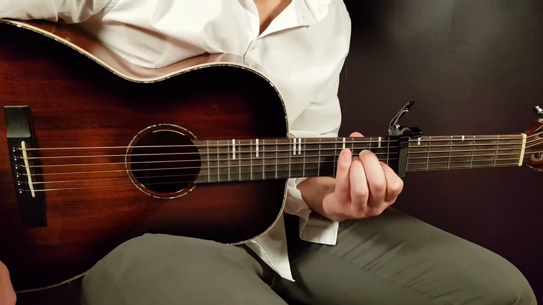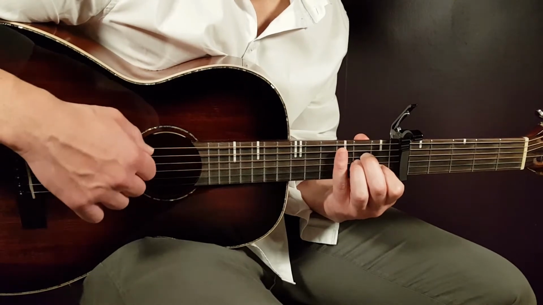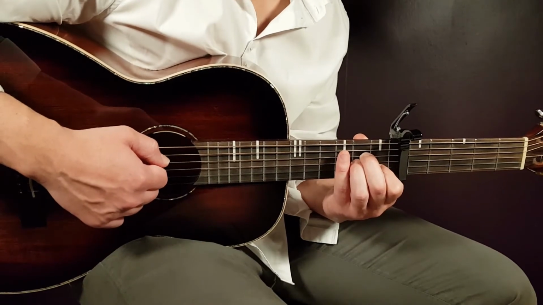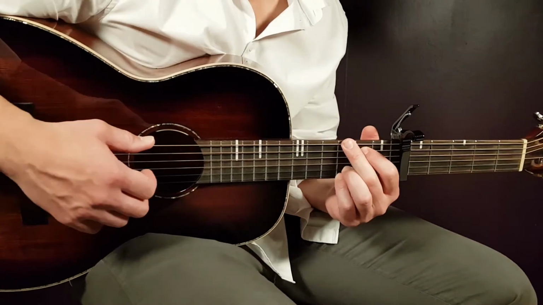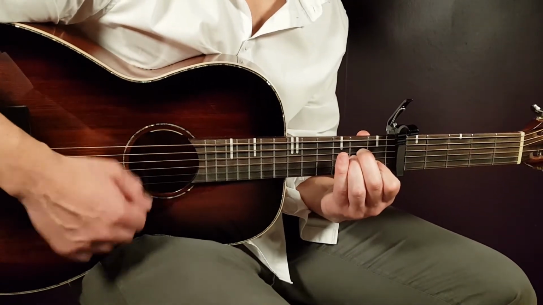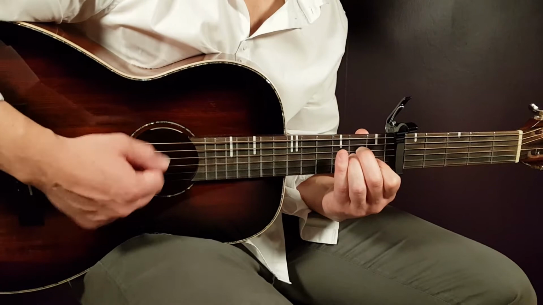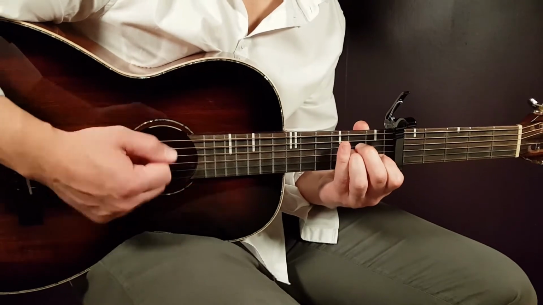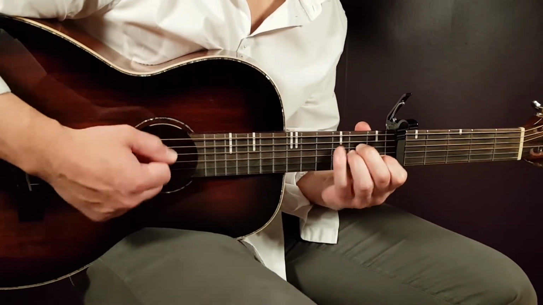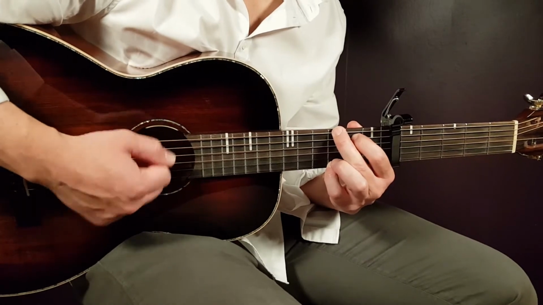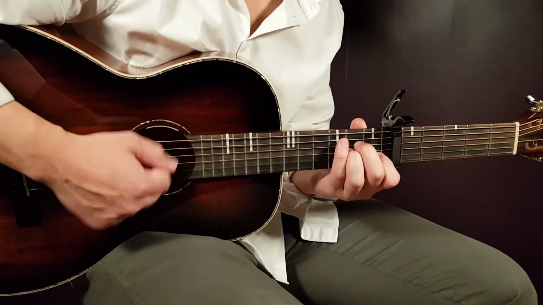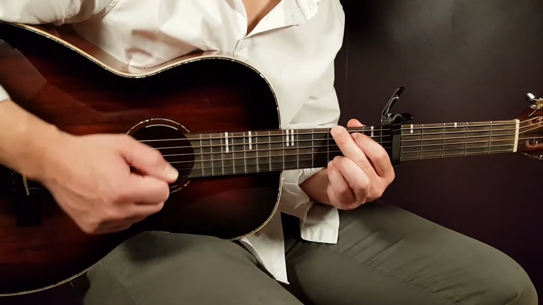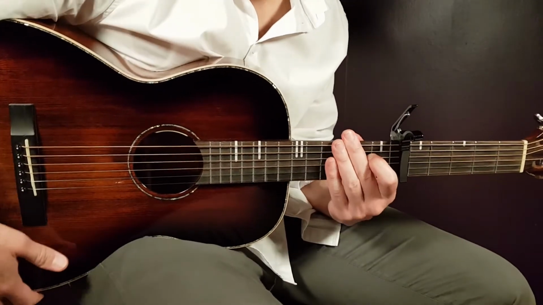So for the verse, you will play 4 rounds of A minor, then 2 rounds of A minor and 2 rounds of G. That is the chord version there. And then G 2, and A minor 2, and G 2, and so on. That is the pattern for the verse.